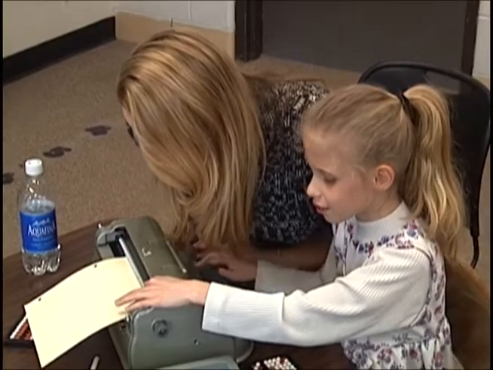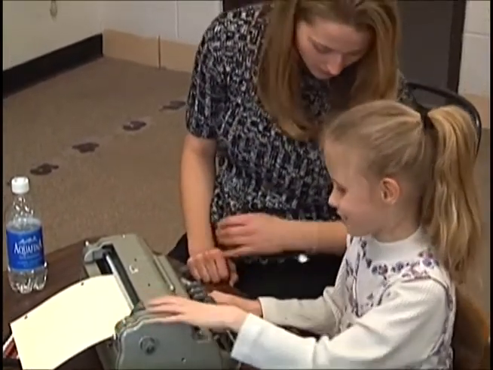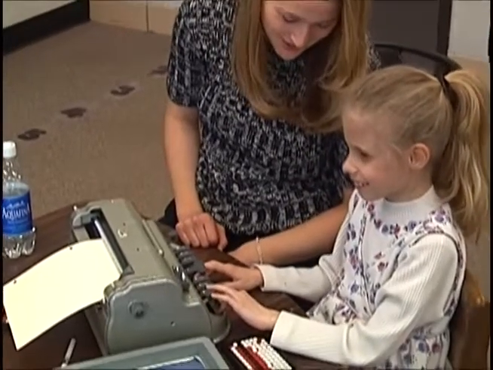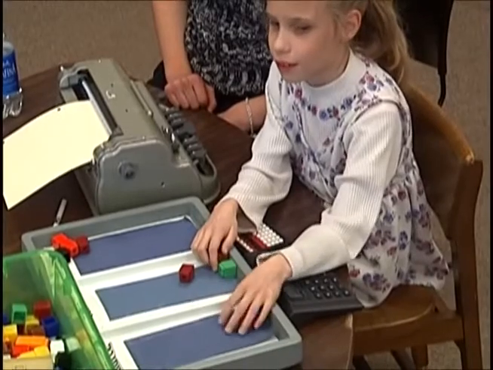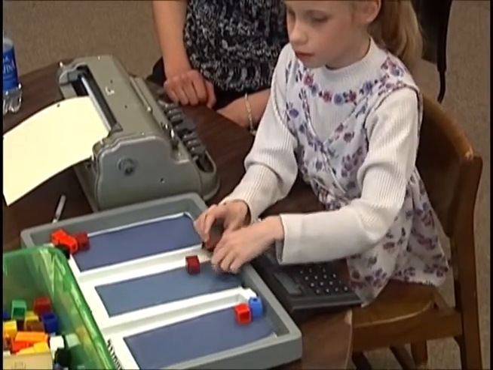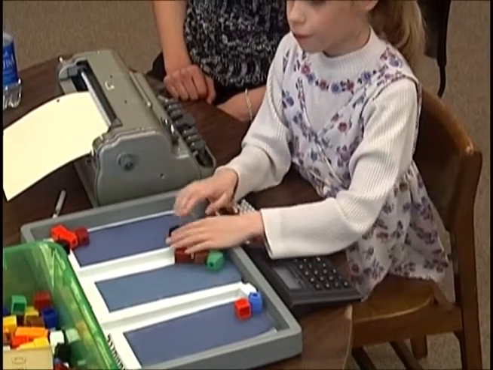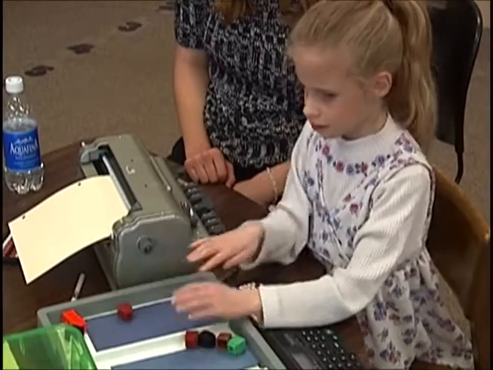Okay. Now let's write the number we have set on our tray. What's our number set on the tray? 3, 4, 4. Okay. Let's write that down.